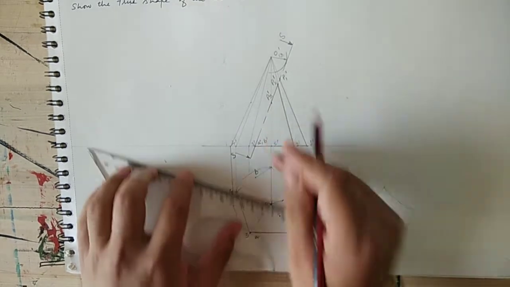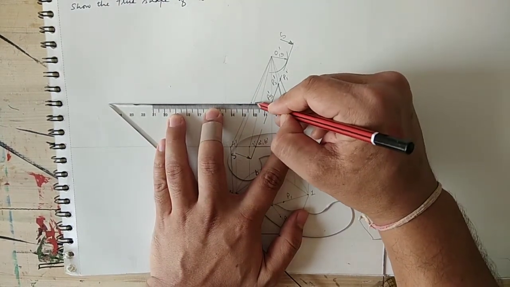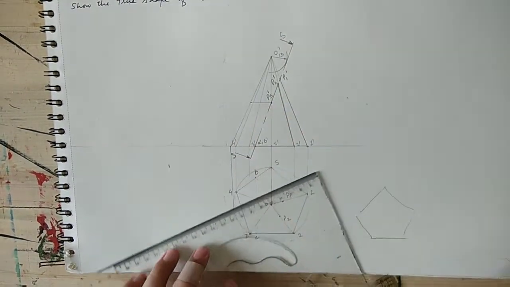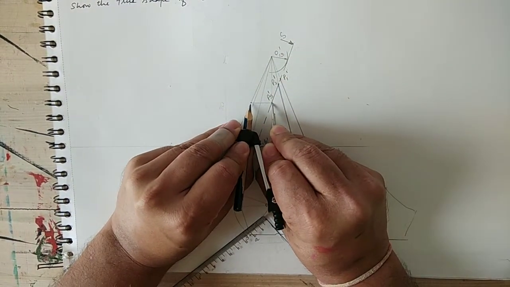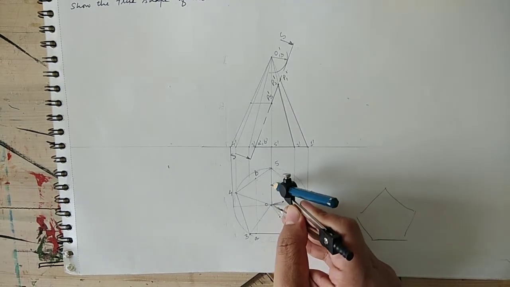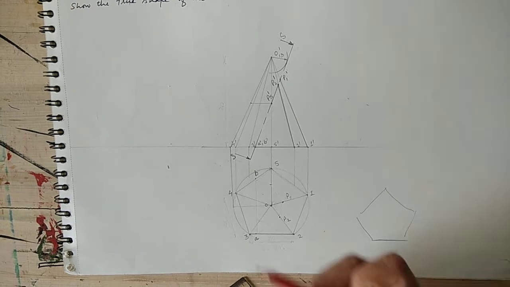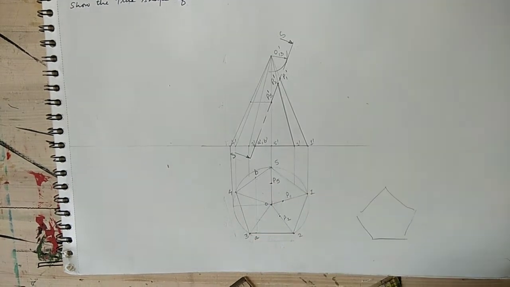Now again draw a horizontal line from P5 dash up to the true length of the pyramid. Now measure this dimension over compass and cut from O over the projection of O5. This point is your P5.